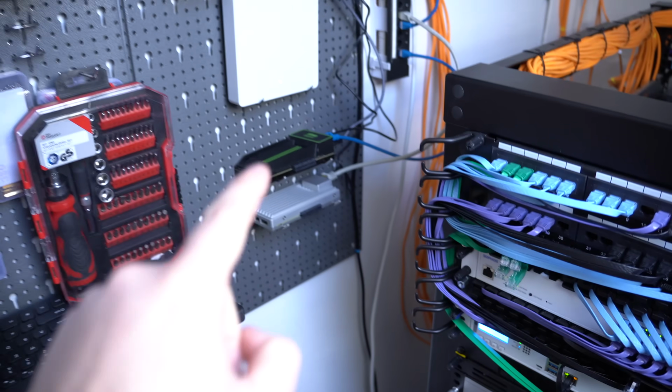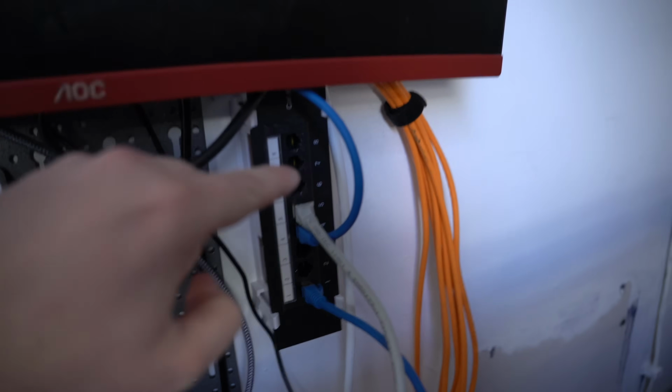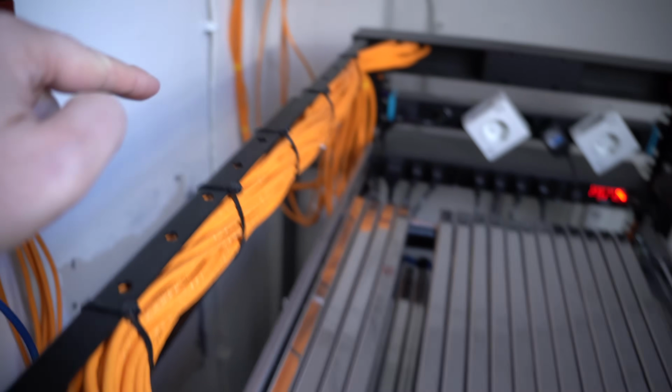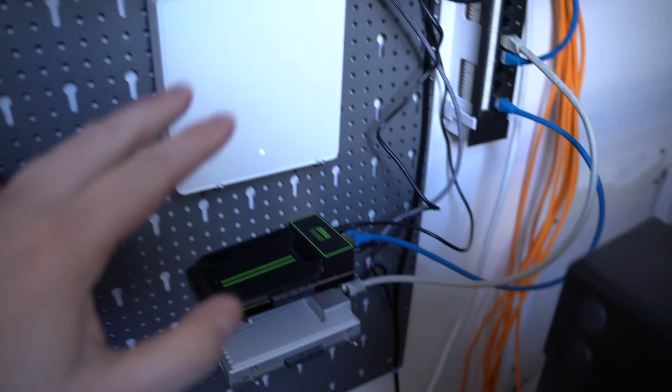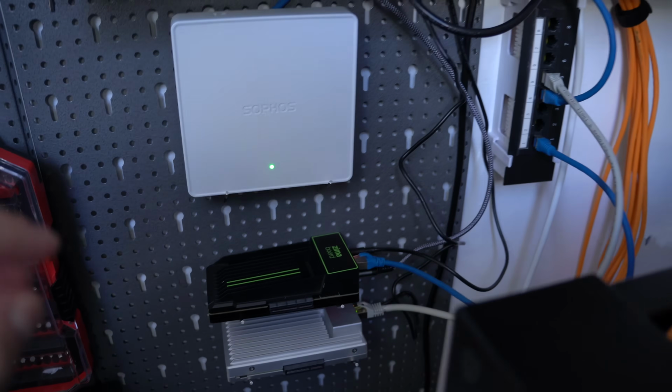By the way, on the wall left of the server rack, I also have some additional devices, like a small 8-port patch panel, which is connected to one of the bigger patch panels in the server rack. So here I just mount some stuff that I need for tinkering and working that doesn't really fit in the rack.